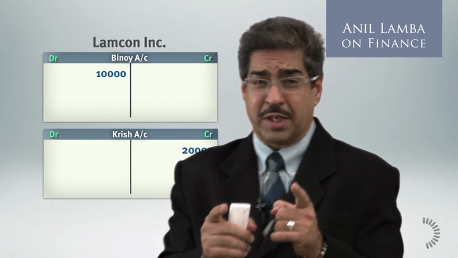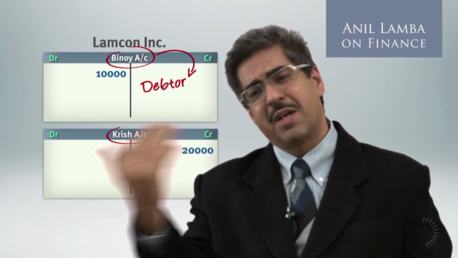Now the answer is so simple, you're going to laugh. My job, folks, is to make accounts user-friendly for you. So next time you see something like this, there should be no scope for confusion at all. And the answer is, a debtor is called a debtor only because the figure appears on the debit side. And the creditor is called a creditor because the number appears on the credit side. Debit for debtor, credit for creditor. Now can you tell me who's the debtor, who's the creditor? It's obvious. Binoy is the debtor, Krish is the creditor.